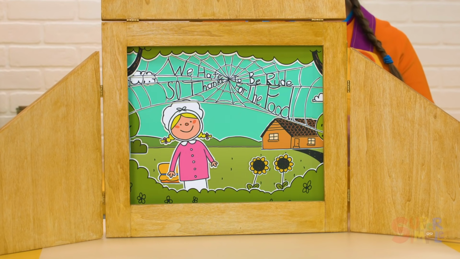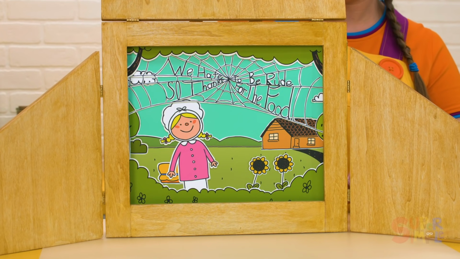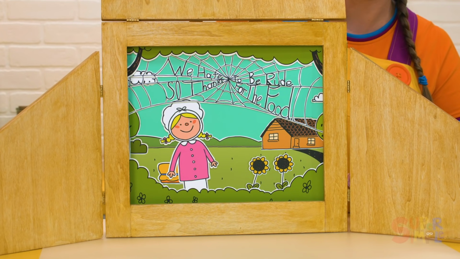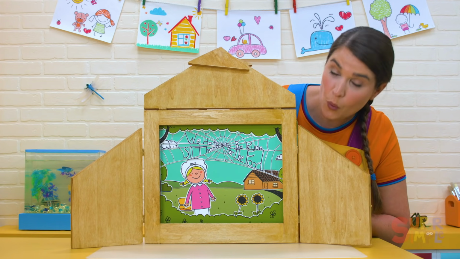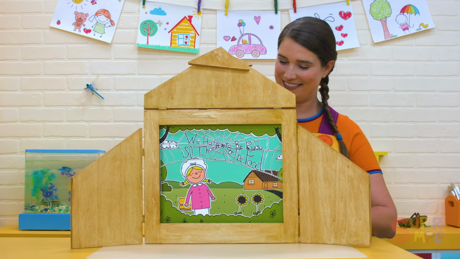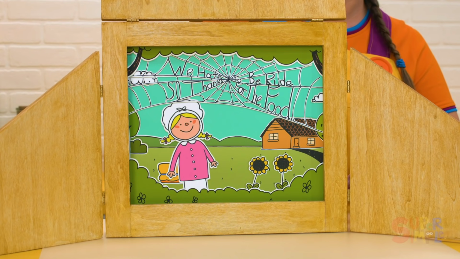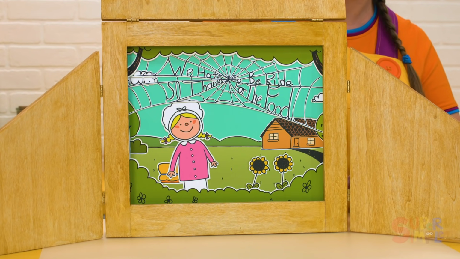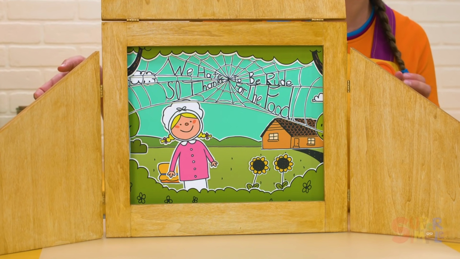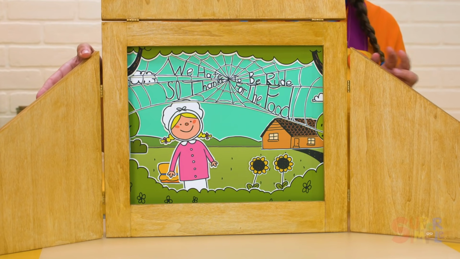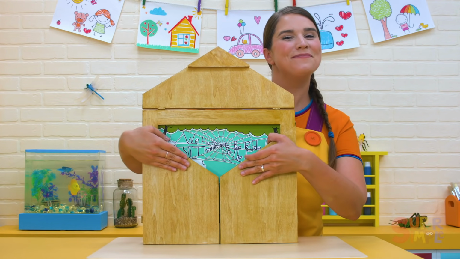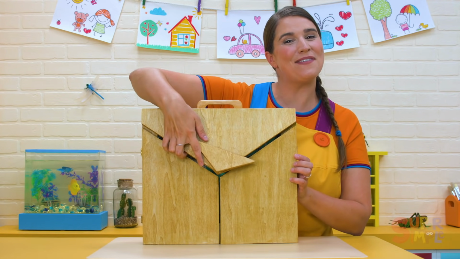When little Miss Muffet went back to her tuffet, she saw what the spiders did spin. Ooh, look at that. And from that moment there, she would never be scared of the spiders ever again. The end. Little Miss Muffet wasn't so scared of the spiders after all.